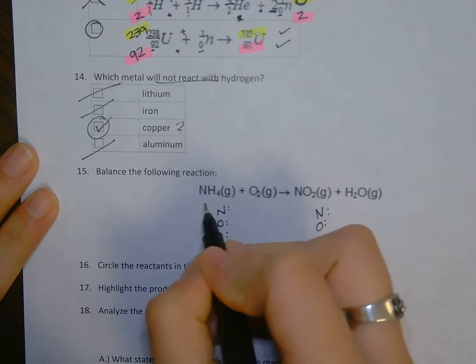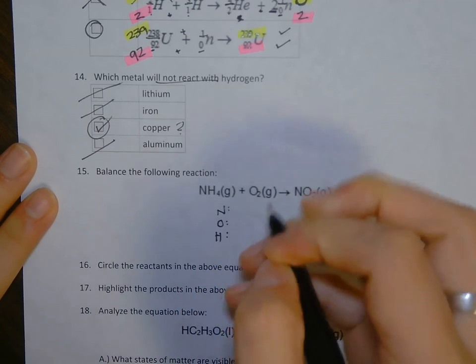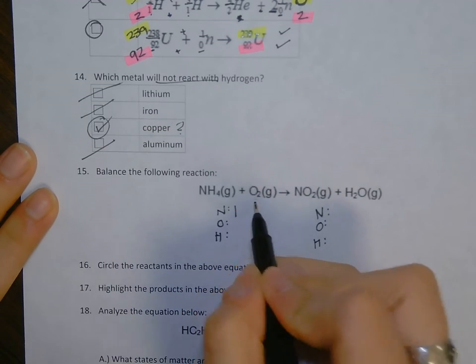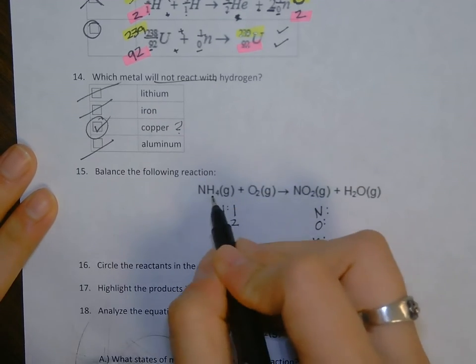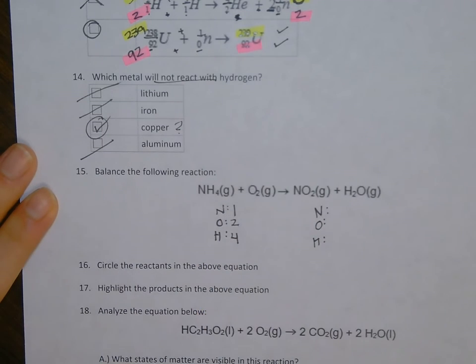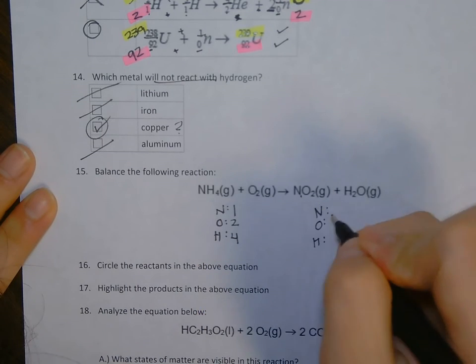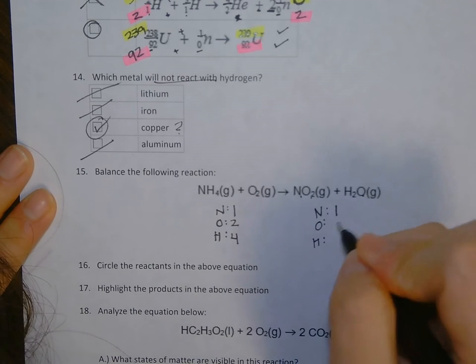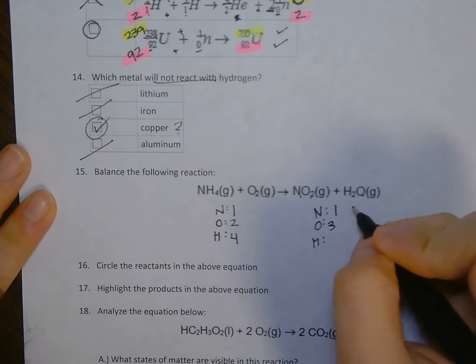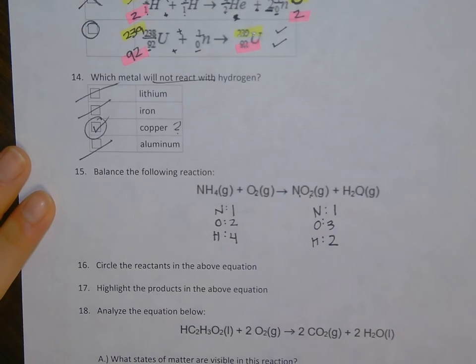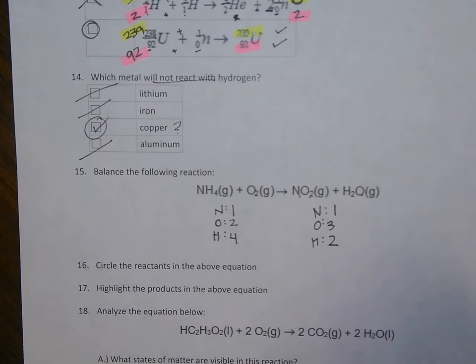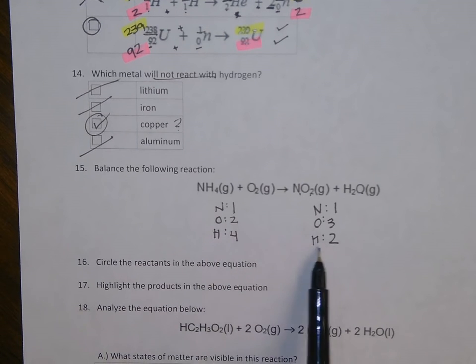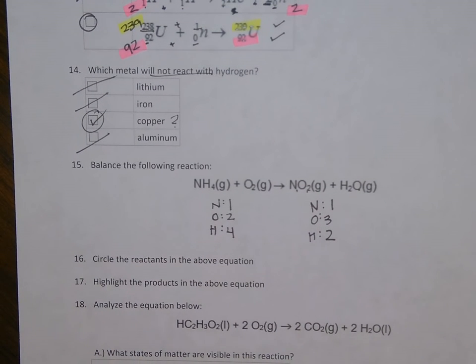On my reactant side, I have one nitrogen atom, two oxygen atoms, and 4 hydrogen atoms. On my product side, I have one nitrogen atom, 1, 2, 3 oxygen atoms, and 2 hydrogen atoms. So I see that stuff is already messed up. I have 4 hydrogens here and only 2 here, so let me start with that one.